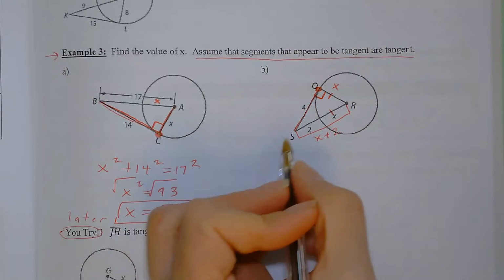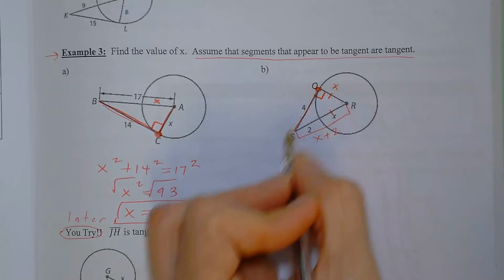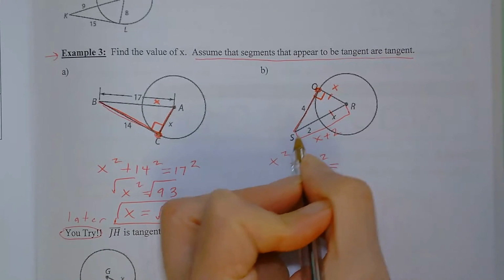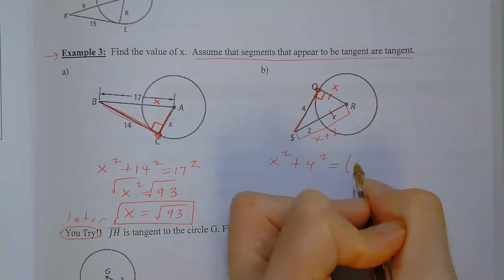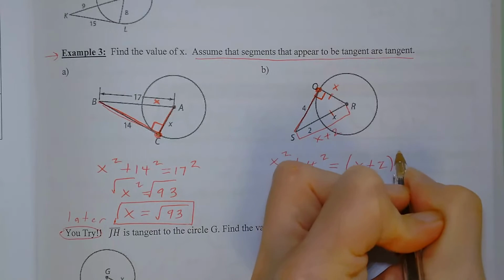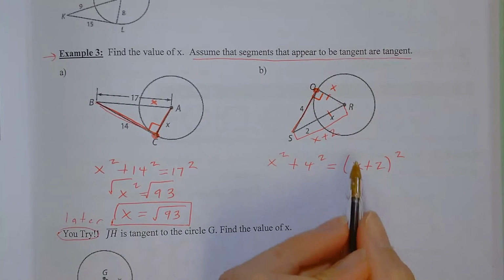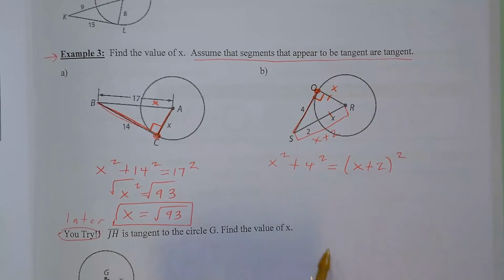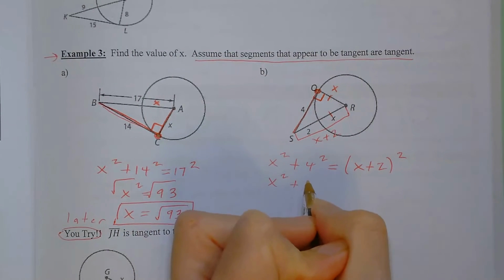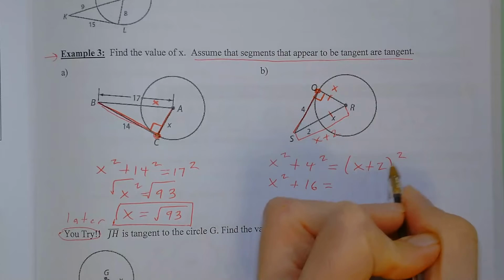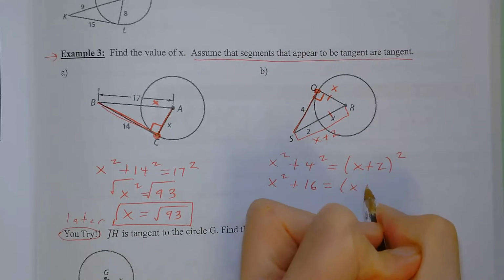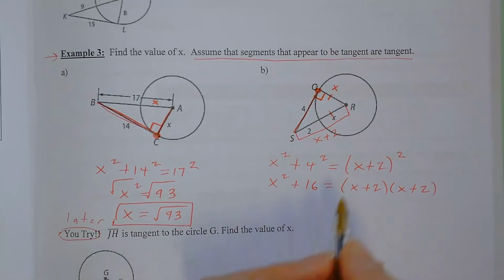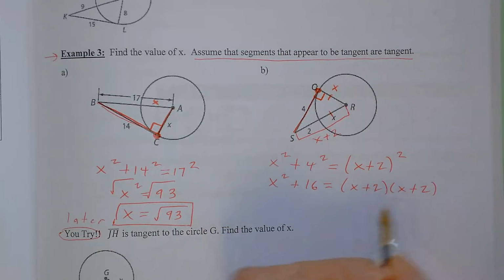All right, so this one's going to be a little more intense. We're going to take the legs, x squared plus 4 squared, and that is going to equal the entire hypotenuse, which is x plus 2 squared. So you might start recognizing what we've been practicing on the quadratic review. We're going to have to FOIL this. So x squared plus 16 equals. This means you have two of them, so you have to write it twice. You can't just write x squared plus 4. That would not work. You have to write it twice in FOIL.